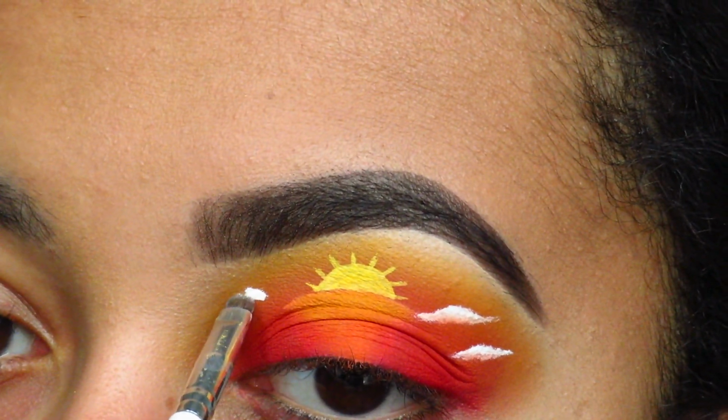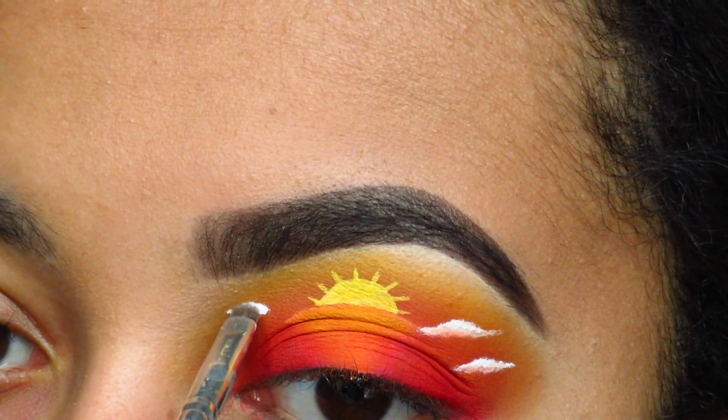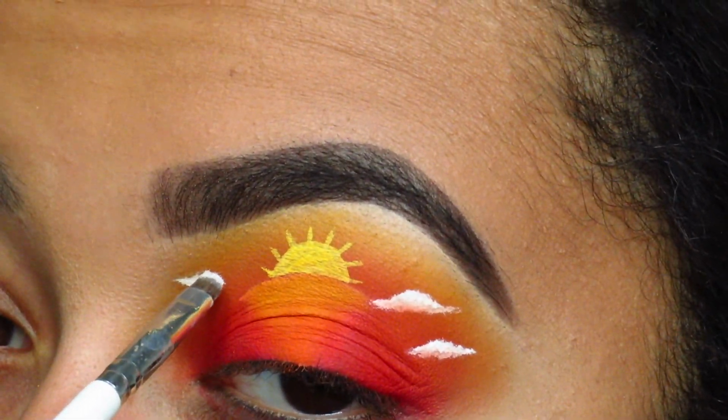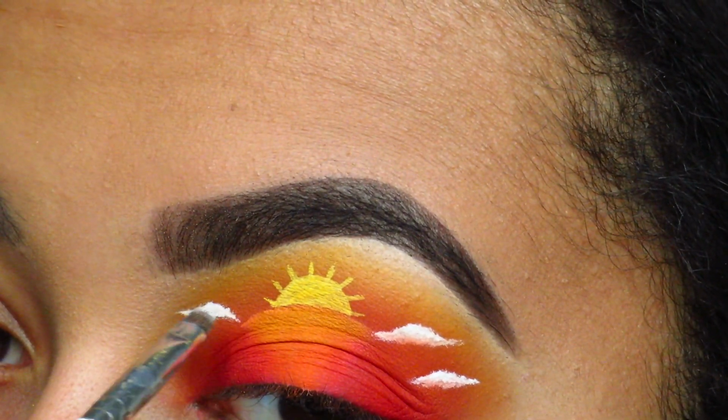And also, if it's your first time doing a cloud, I'd recommend practicing on the back of your hand first before you go in and do the look.